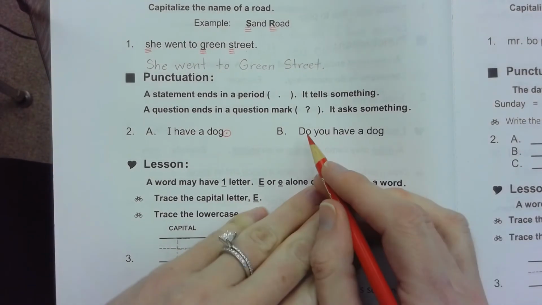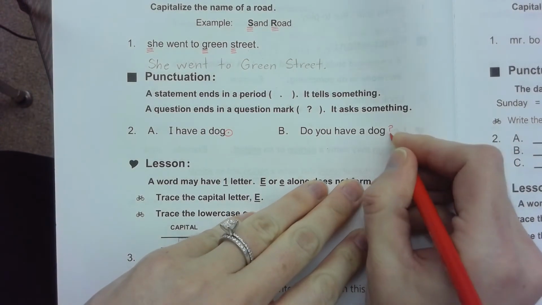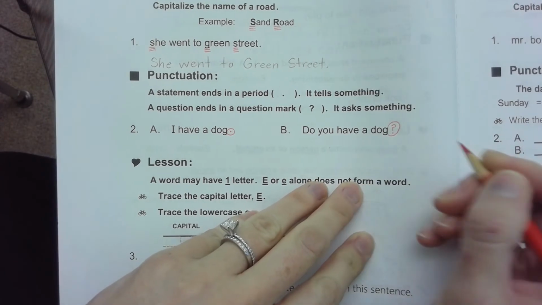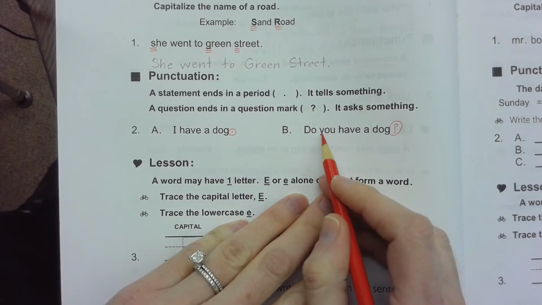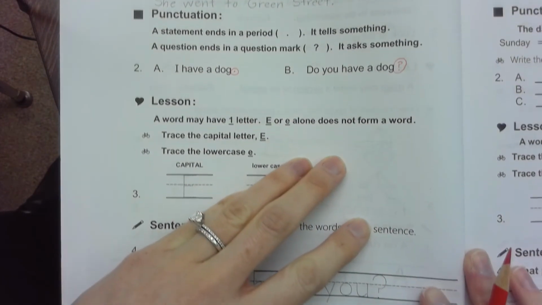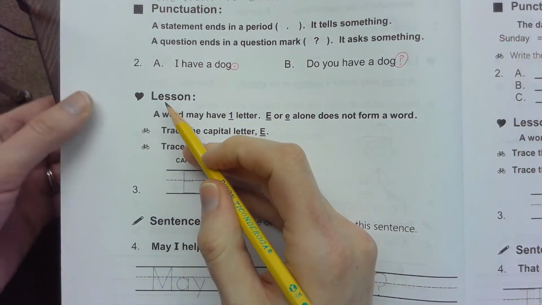It's asking, do you have a dog? Question. So make your question mark, circle your question mark. And look again at that spelling word you, Y-O-U. Very good. Now we can switch back to our regular pencil for our lesson.